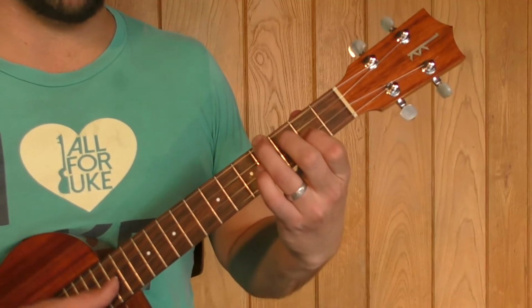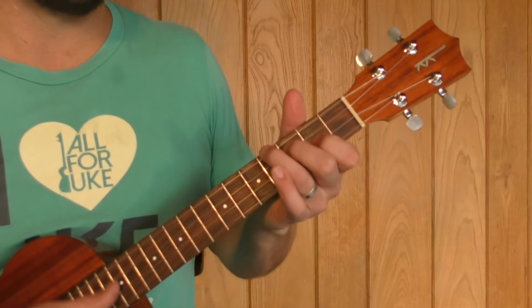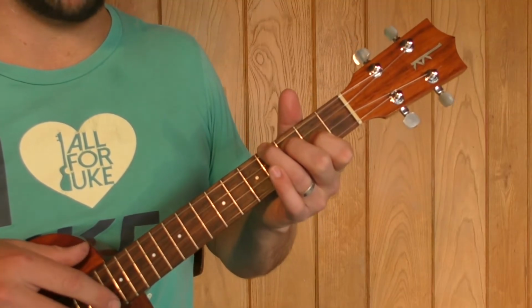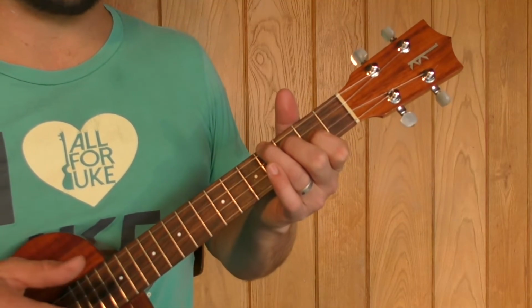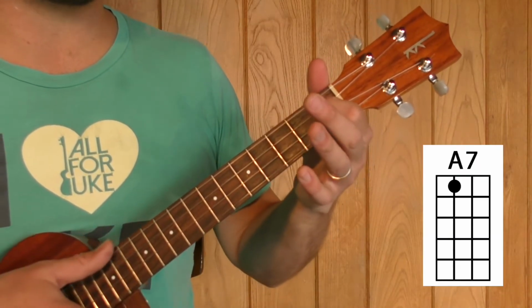So it's a little more open sounding than our bar chord, but still kind of performs the same function with that open string there. The next chord we use in the sequence is A7.